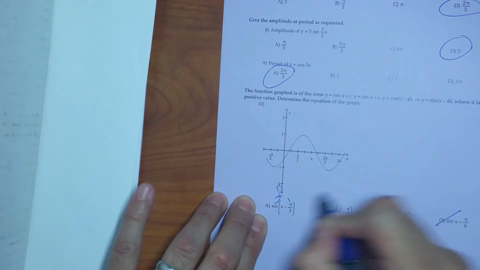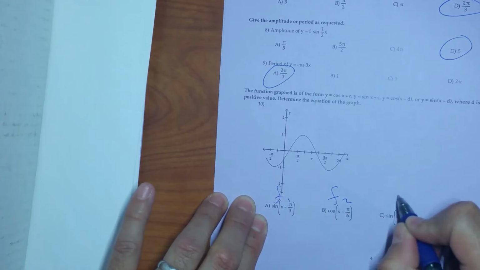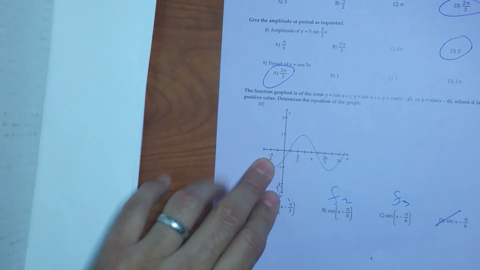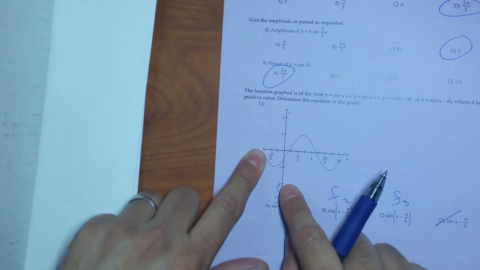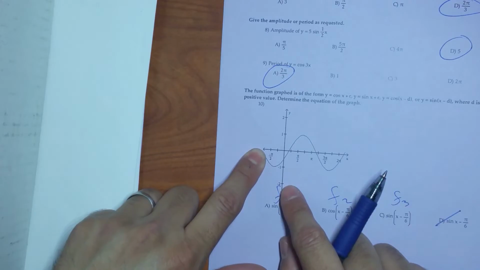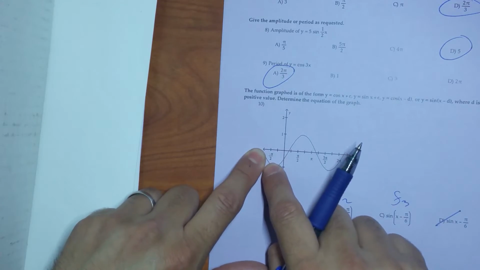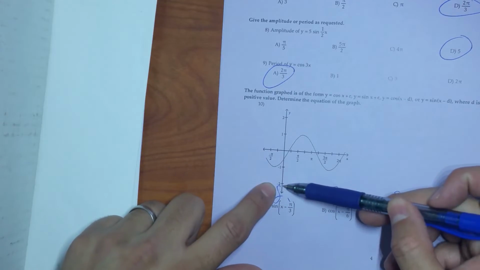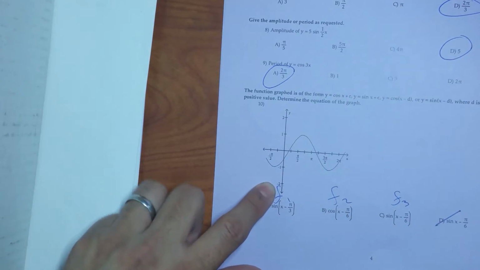Let's call these F1, F2, and F3. Now, what is my window? Negative pi over 2 to 2 pi, and my y's, negative 2 to 2. There we go. So let's do that.